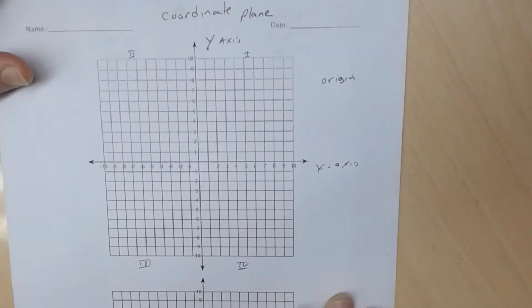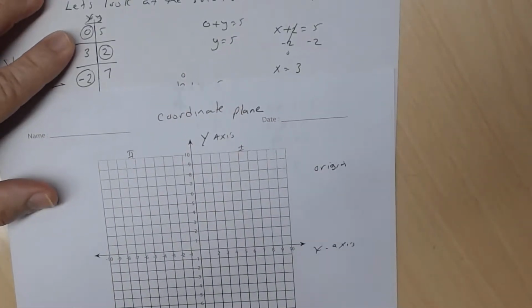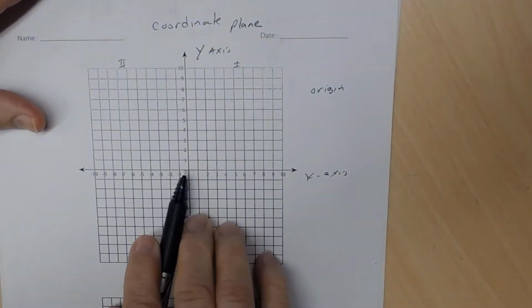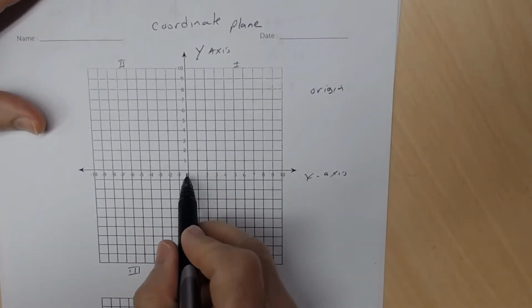All right, so let's talk about graphing these points right here. Let's look at the point (0, 5). You always start at the origin, where the x-axis and the y-axis intersect.